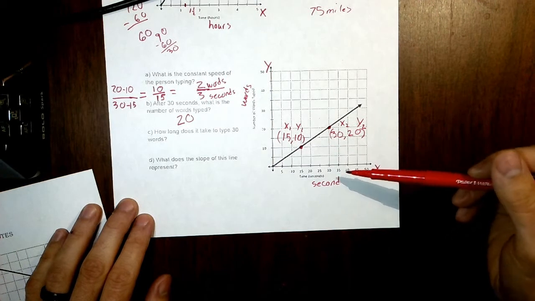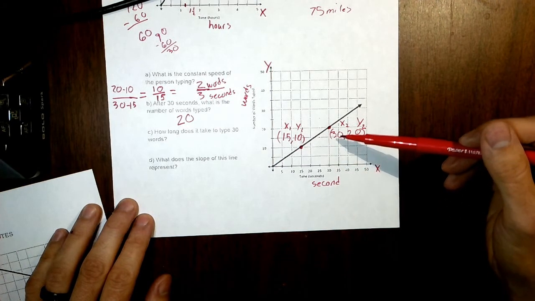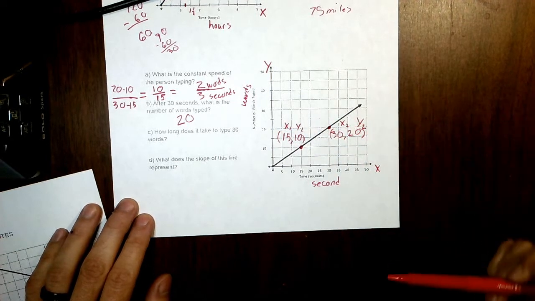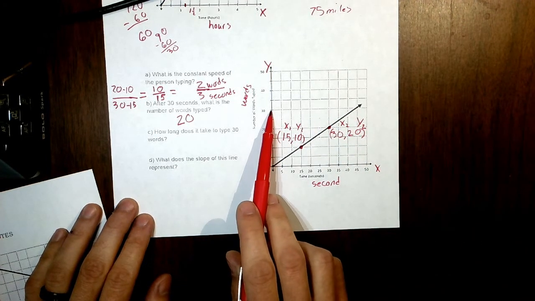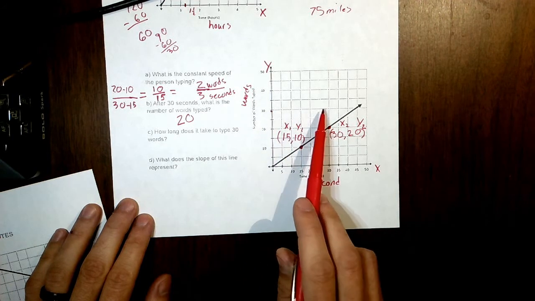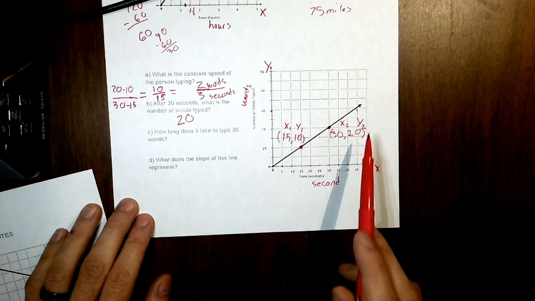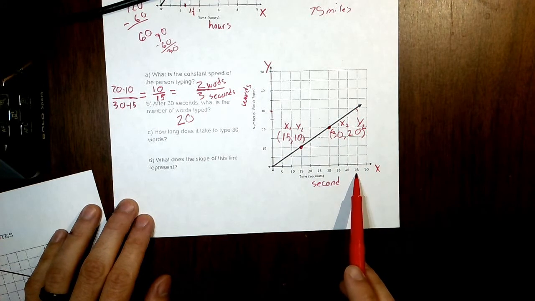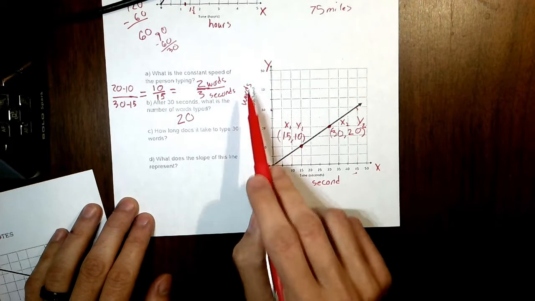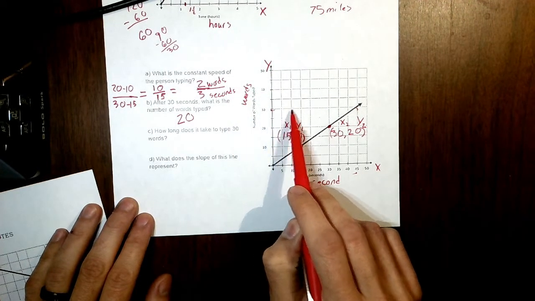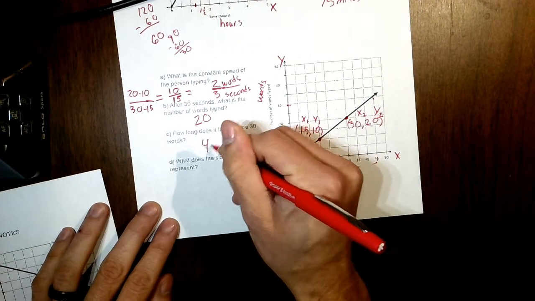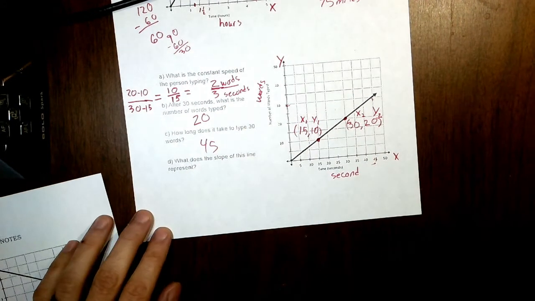So let's see. At 35 seconds, we've typed, not quite. Look one more time. So go to 30 words. And then where are we on our graph? 45. You see that? So if we're asking words, we go to words. Words is over here. We say, okay, how many have we done in 30? Well, 45. Good.